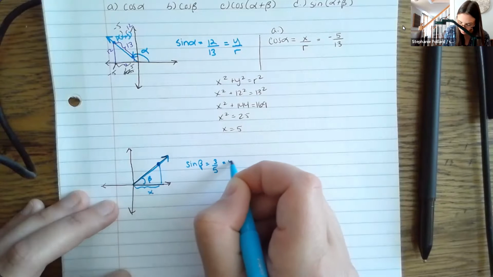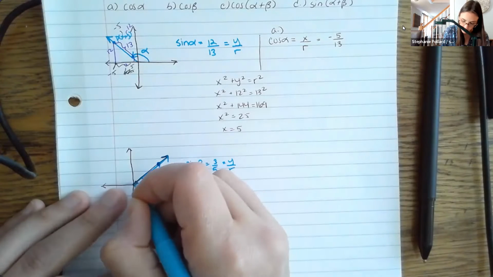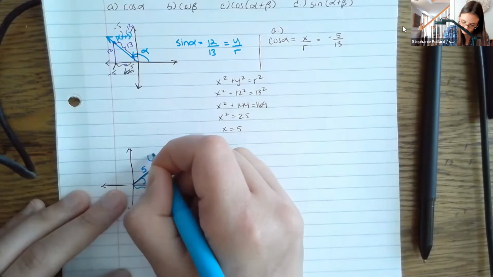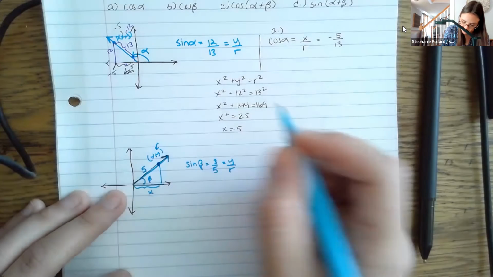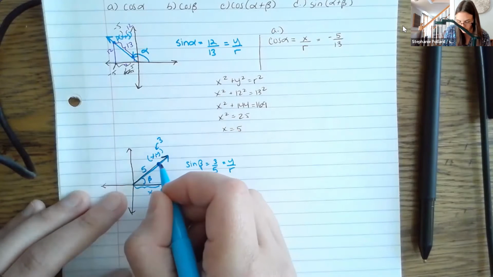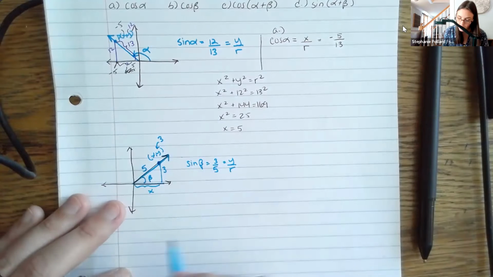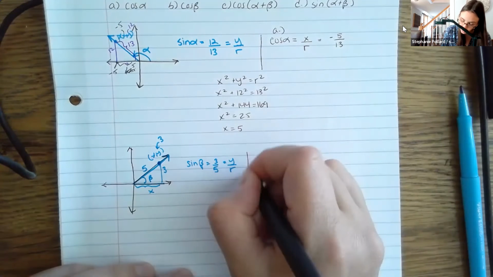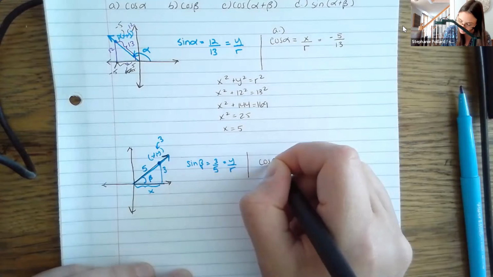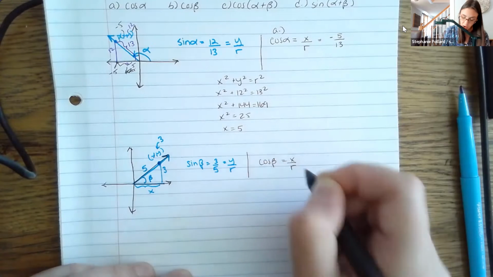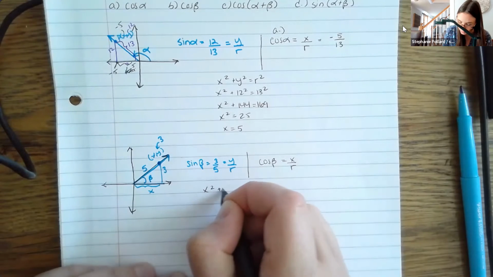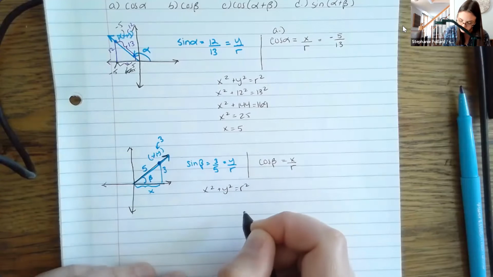Remember, that's y over r. So we're given the r here is going to be 5. Our point is xy, so our y value here is 3. So this side is going to be 3. And then we're able to go ahead and finish this. So we're looking for cosine of beta, which is x over r. I know the r is 5, but I do need to complete the triangle. So x squared plus y squared equals r squared.